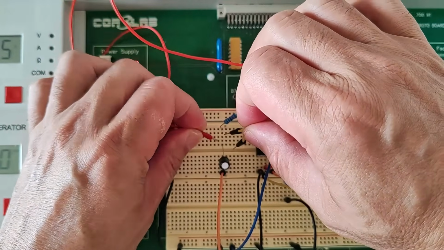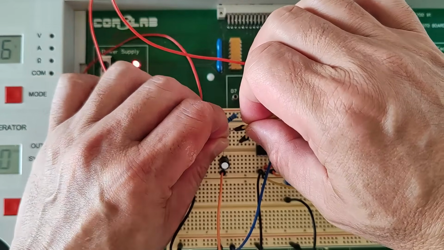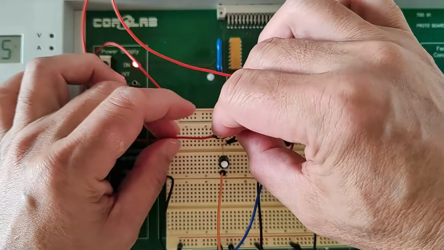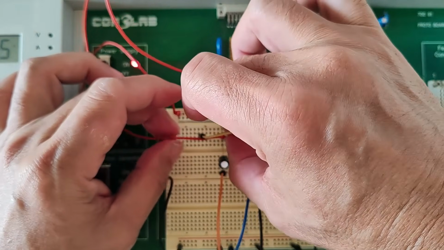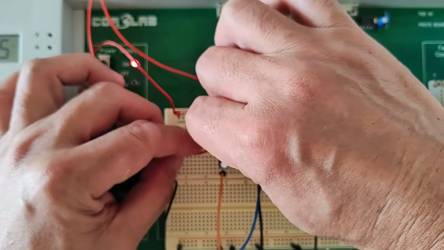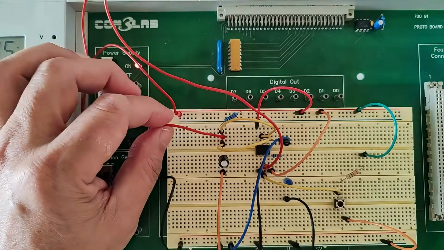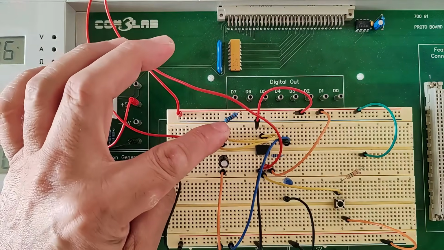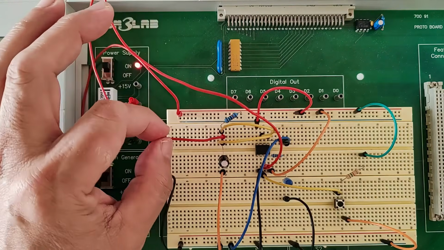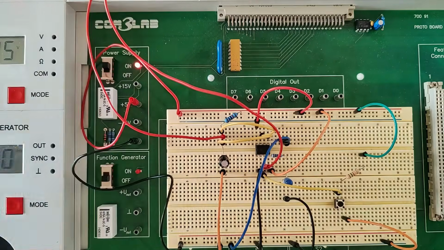Let me connect the oscilloscope Y2 line first. Okay, there. Then I'll reconnect these two again. There. Junction between the capacitor and the 10 kilo ohm resistor. I have it there.